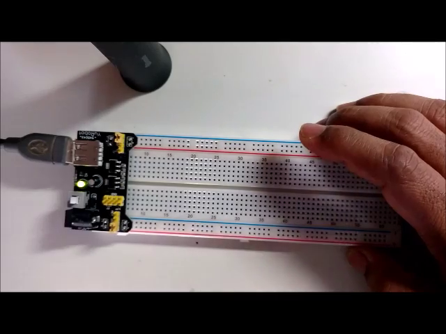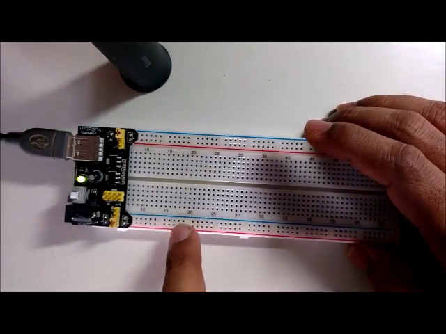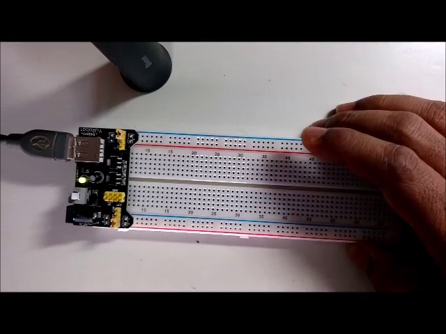So you get two different voltage supplies, but you just need to be careful that this is 5 volt and this is 3.3 volt.